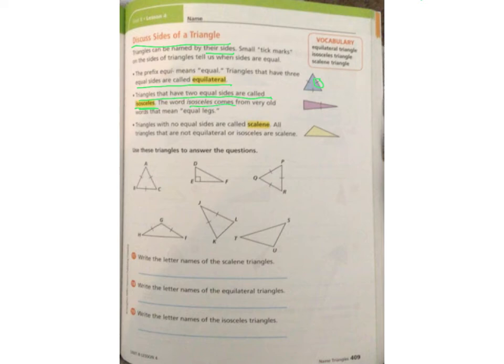And the word isosceles comes from very old words that mean equal legs. So there's the isosceles, and the tick marks show which sides are equal. Triangles with no equal sides are called scalene. All triangles that are not equilateral or isosceles are scalene. Next, we're going to use these triangles here to answer the questions below.